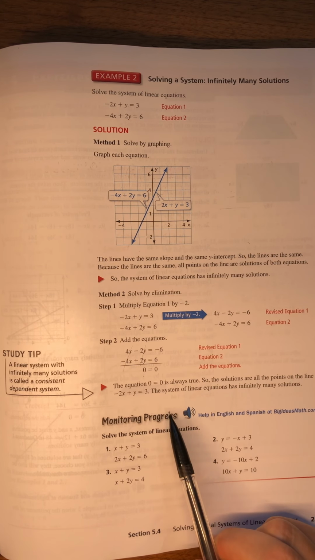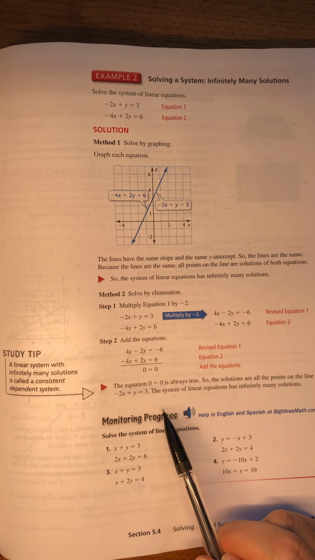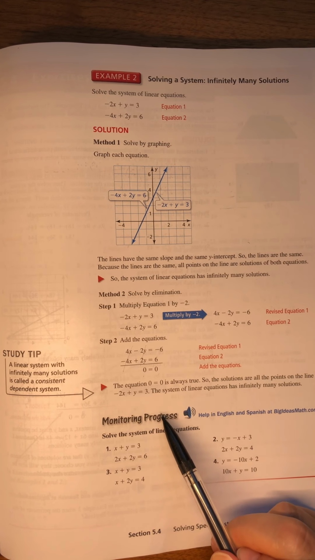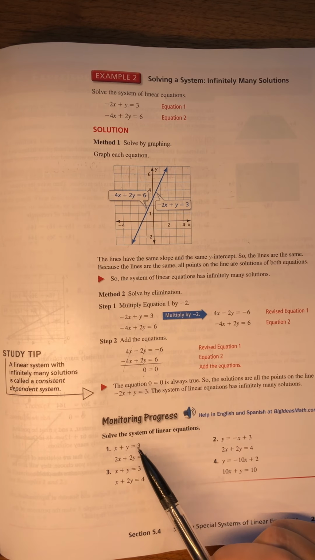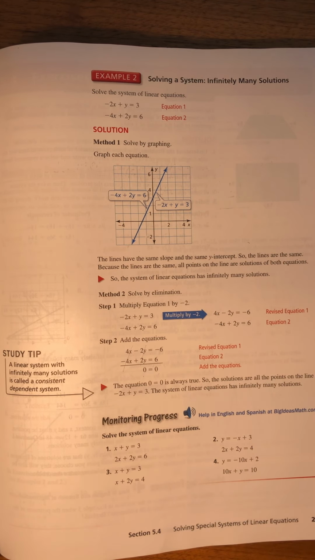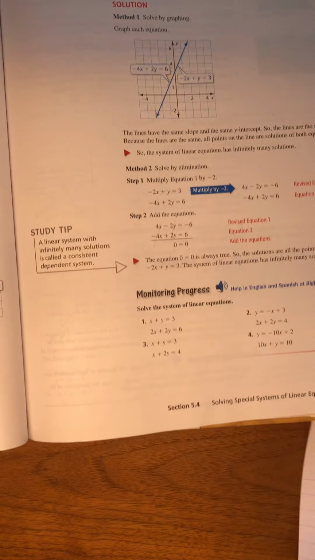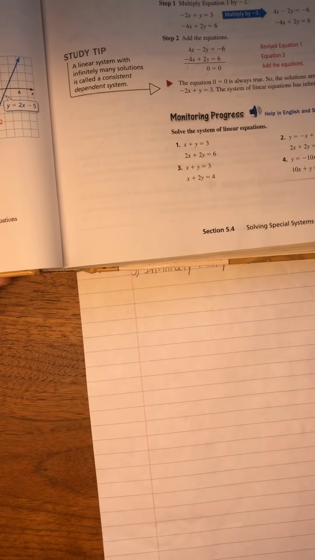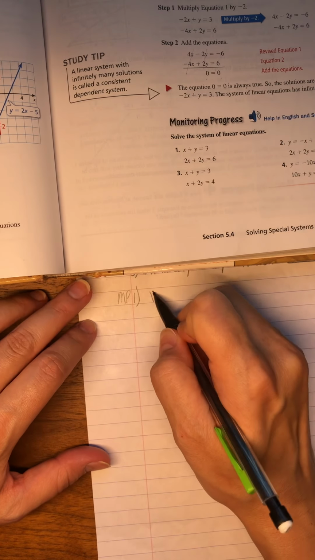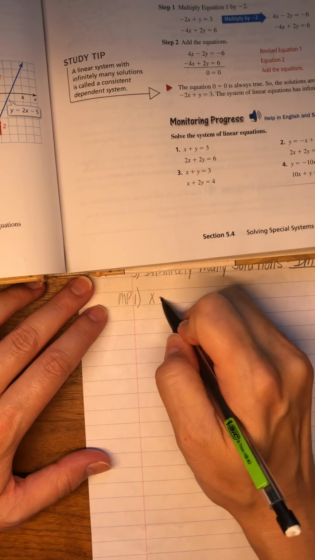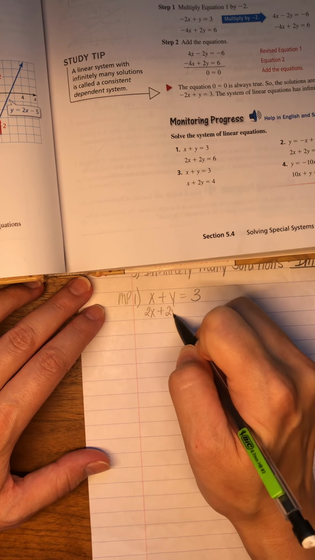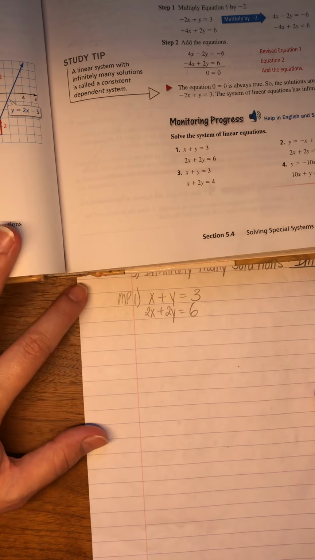Okay, so special solutions are going to happen when all those variables cancel out, and you would just want to think about the result. If it's true, infinitely many solutions, and if it's false, no solution. Let's do 2 examples like this. We're going to look down here at monitoring progress 1 and 2. So for monitoring progress number 1, we have x plus y equals 3 and 2x plus 2y equals 6.